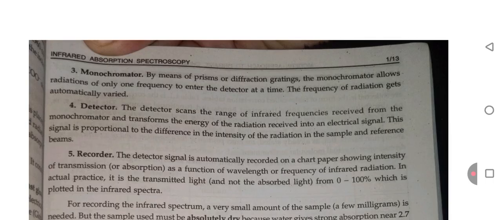Monochromator. By means of a prism or diffraction grating, the monochromator allows radiation of only one frequency to enter the detector at a time. The frequency of radiation gets automatically varied.